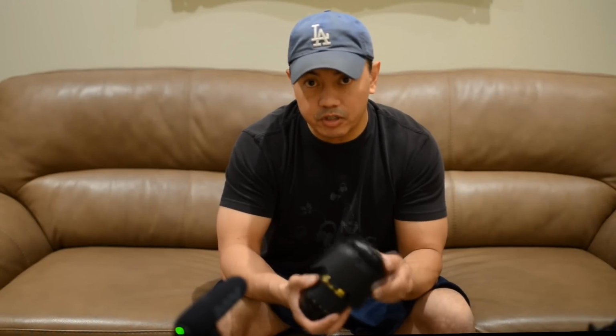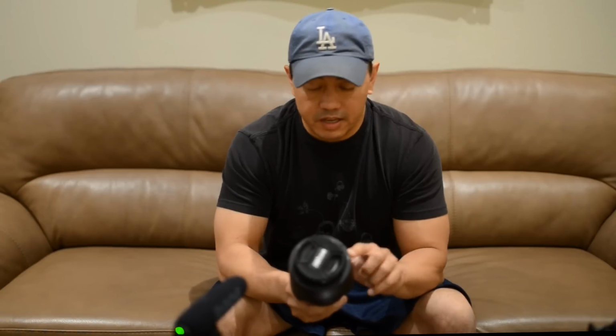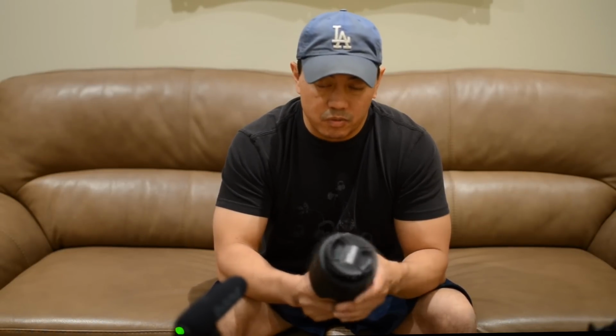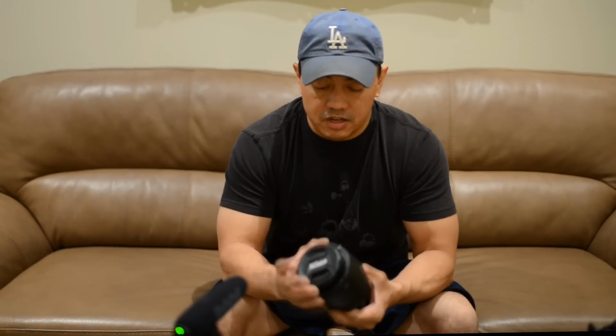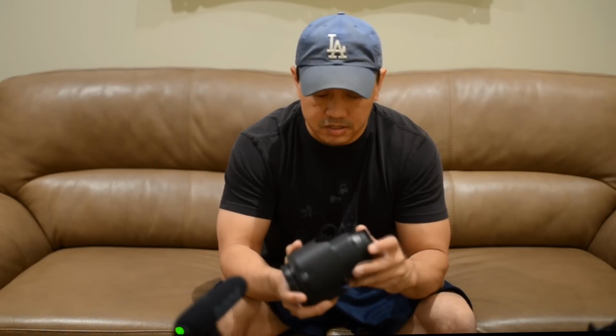It's a 2.8 aperture, which is wide, which is nice, so you can get the background out of focus. It's nice and fast, which is good as far as fast focusing, which is nice to have, but it's not necessarily important for a portrait lens. And it's very sharp. So that's my thoughts on this lens.